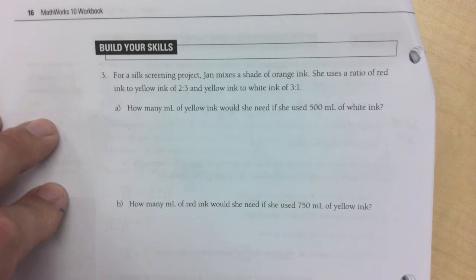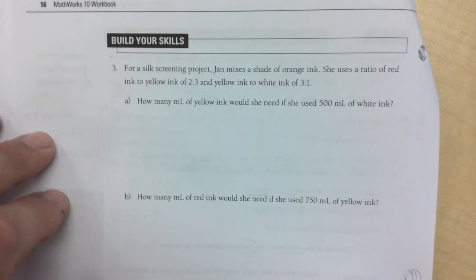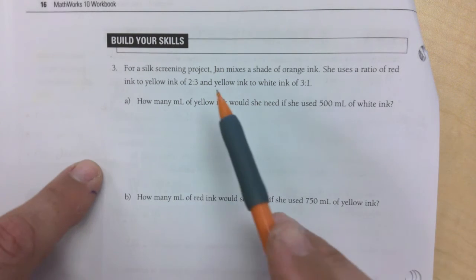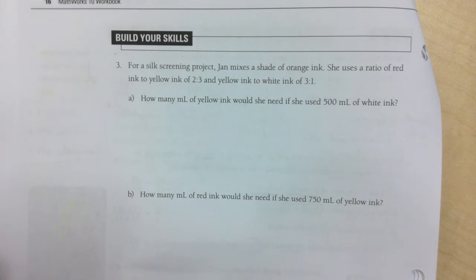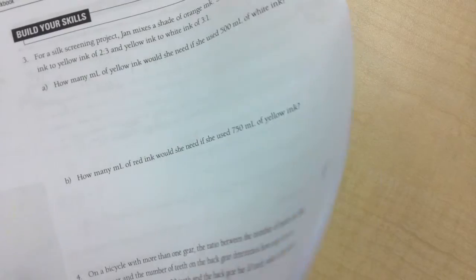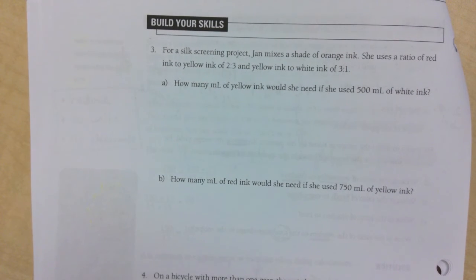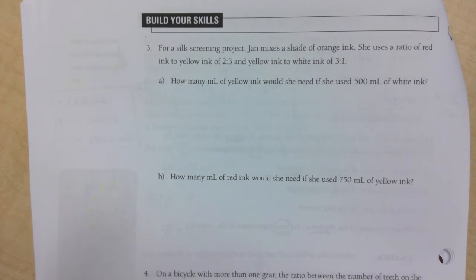Using the same method I just used in the question before this, try to answer questions 3, 4, and 5 on this page. Let me see what's on the back side here. Yeah, let's just do 3, 4, and 5 on this page. I'll give you a couple minutes to do that, read it, and then we'll do it all together. In the meantime, I'll do attendance, okay?